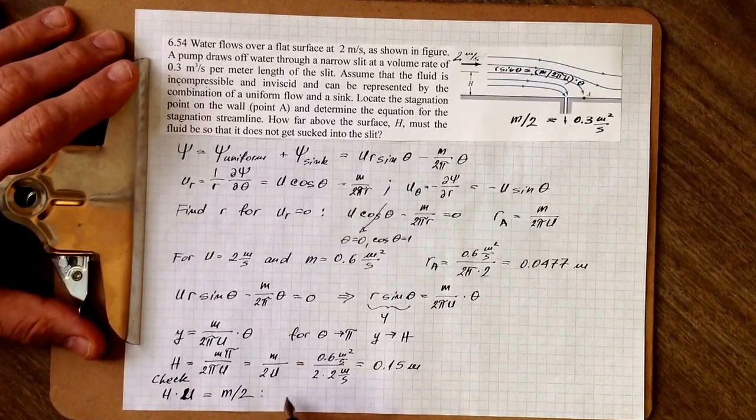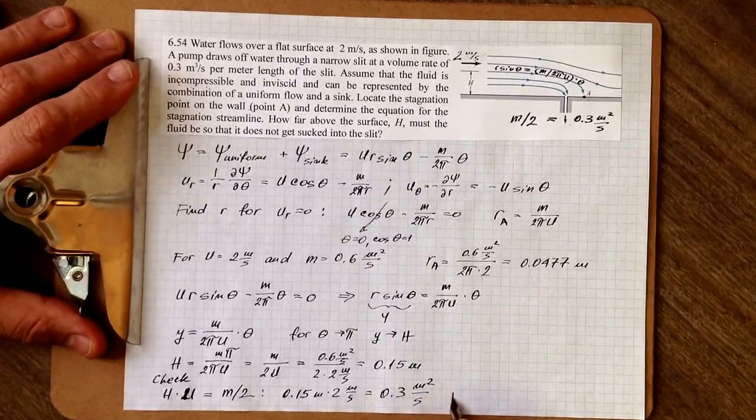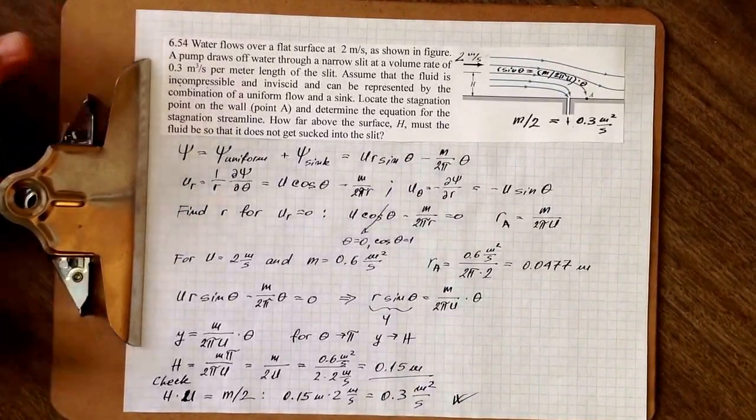So we have 0.15 meters times 2 meters per second, which is indeed equal to 0.3 meters squared per second. So the actual solution is h equals 0.15 meters.